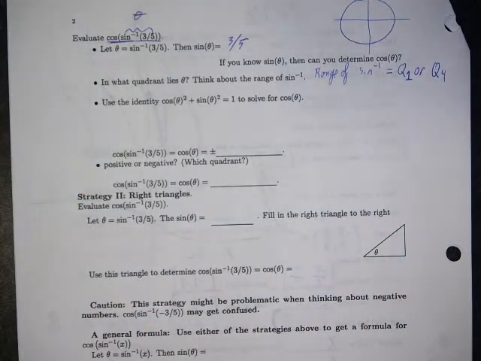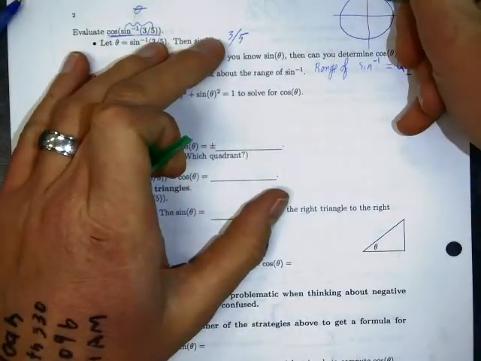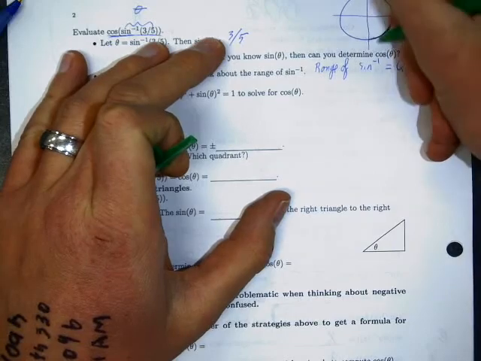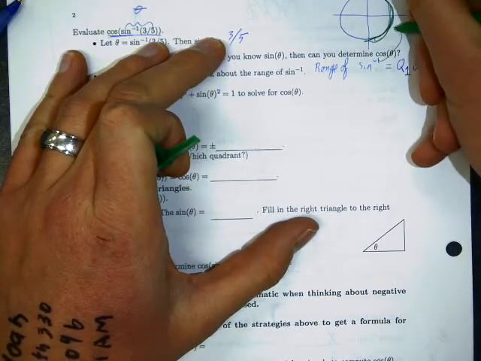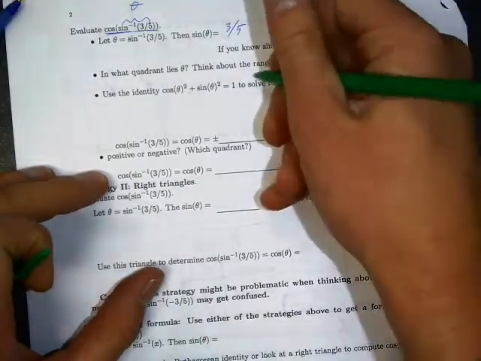But I know that the sine of this angle theta is 3/5. So which quadrant do I actually land in? First one. It's quadrant 1 or quadrant 4, right? It's quadrant 1 then. The range of cosine was quadrant 1 or quadrant 2. All right, so I know that this angle theta has to be somewhere in that green range. But I know that the sine is 3/5, which is about there. So in fact, this lands in quadrant 1.